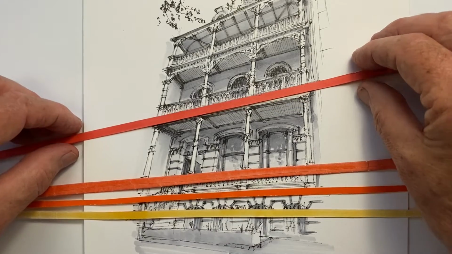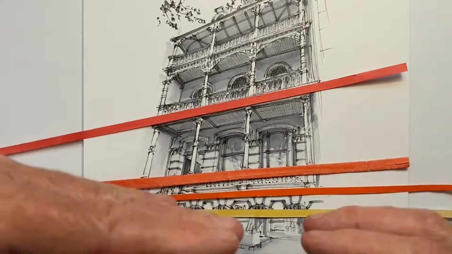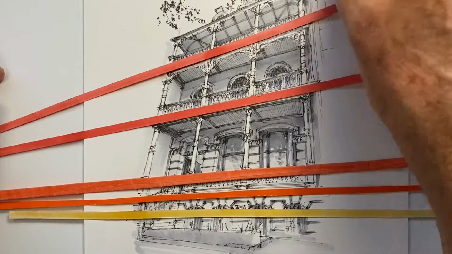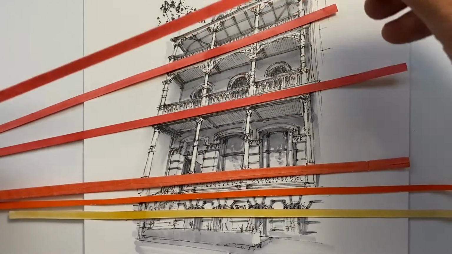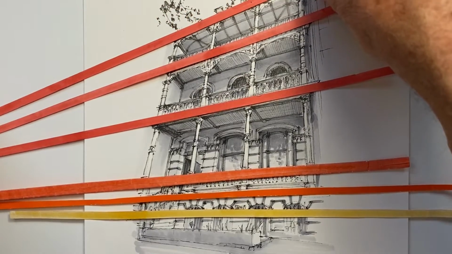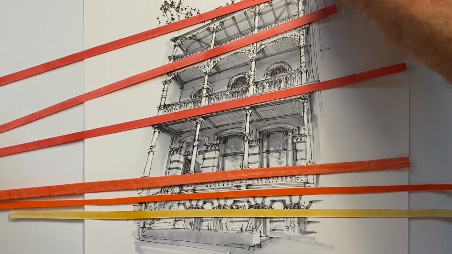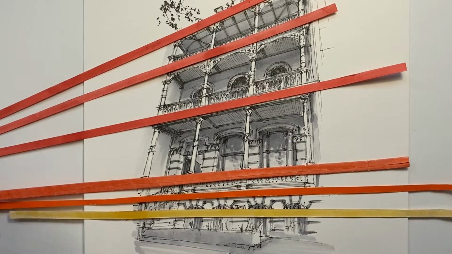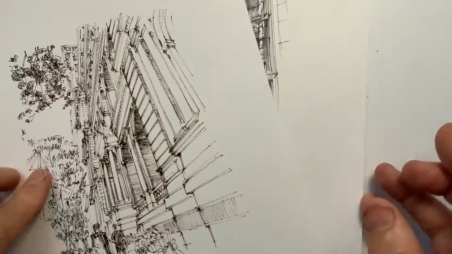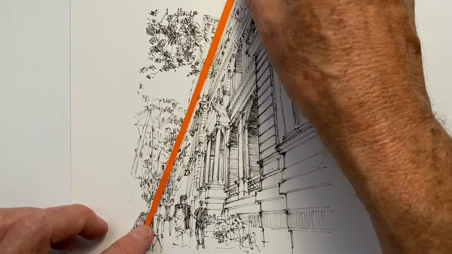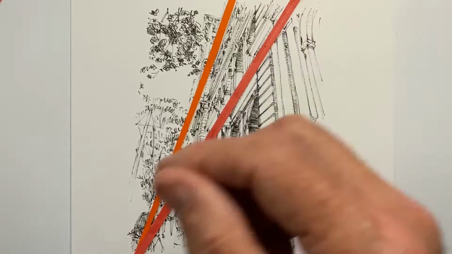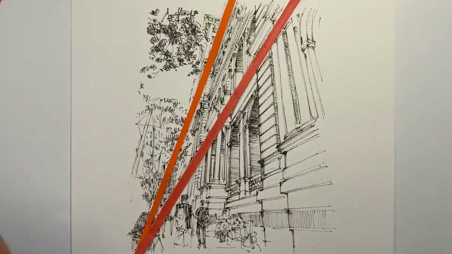And when I draw this line, it needs to angle up more. And when I draw this line, it needs to angle up even more. And when I draw this line, I've got to make the angle even more. I can't draw it parallel, although it's a common mistake I see. And sometimes these angles can get pretty extreme. When we're close to a building looking up, then the angles can be very extreme.